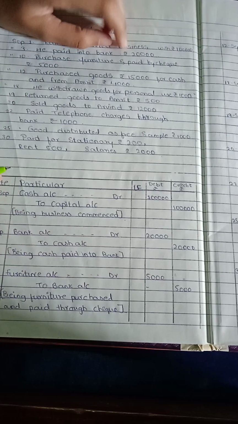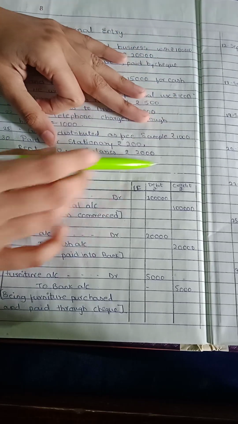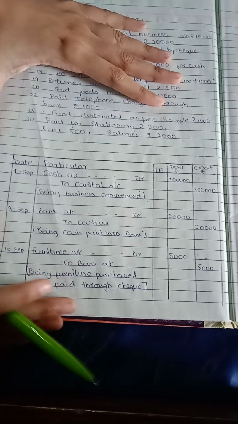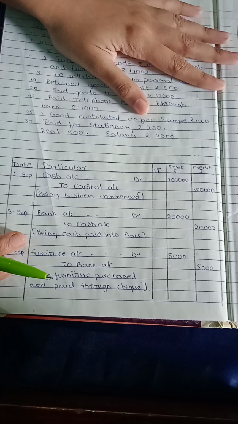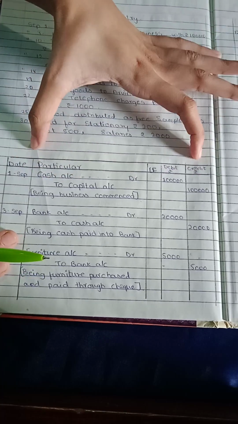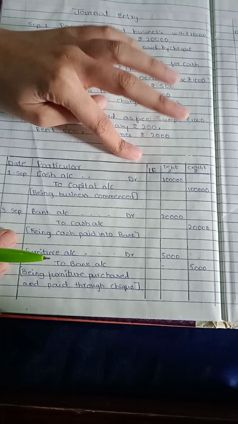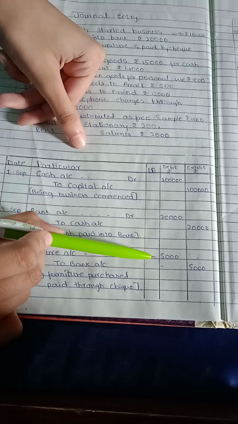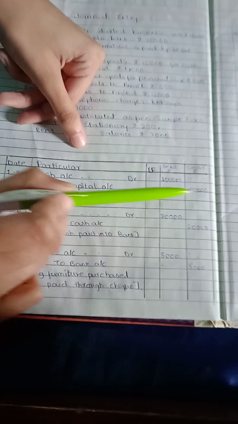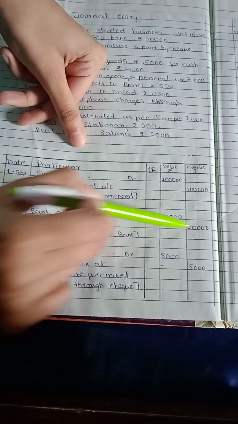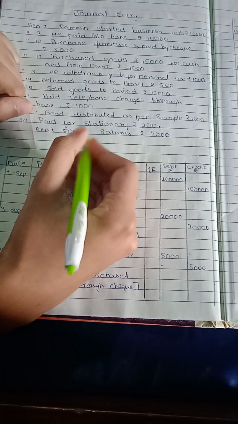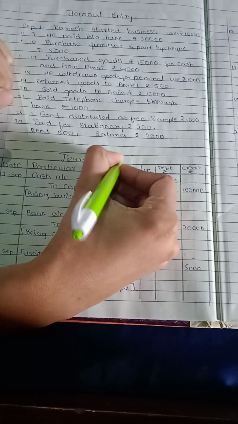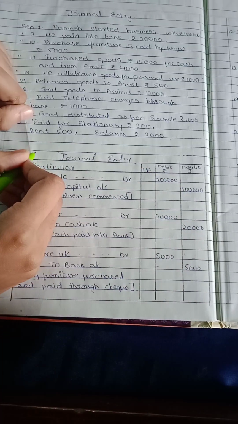So see, the pro forma, this table is known as pro forma. Now as we are graduates, we should also increase our vocabulary. We won't say this table, but we'll call it pro forma. So date, particular, LF, debit and credit amount. So this is how you have to draw the pro forma. Of what pro forma it is? Journal entry.